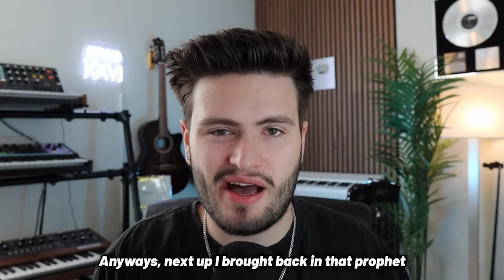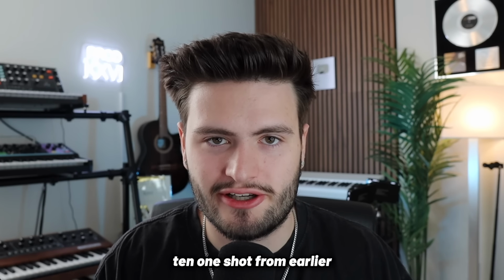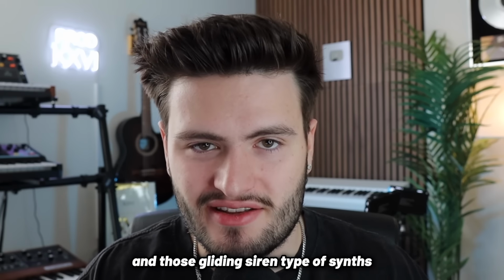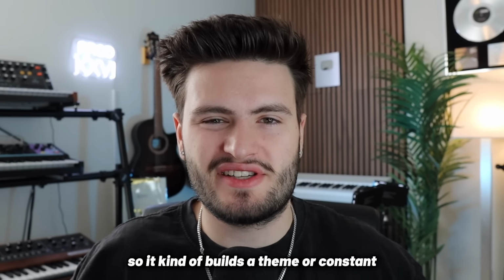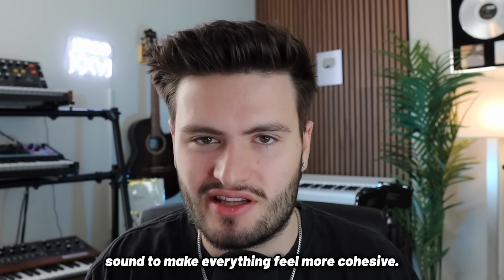Anyways, next up, I brought back in that Prophet 10 one-shot from earlier and those gliding siren type of synths, which I've used all over this beat. And I wanted to keep these sounds repeating so it builds a theme or constant sound to make everything feel more cohesive.